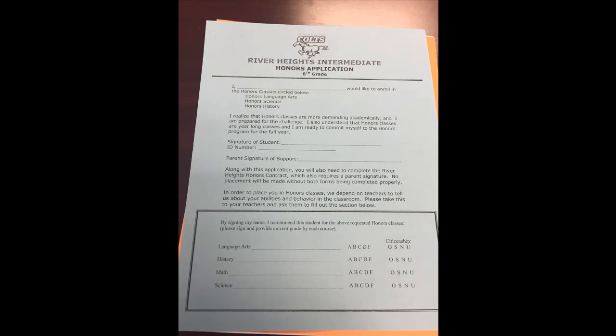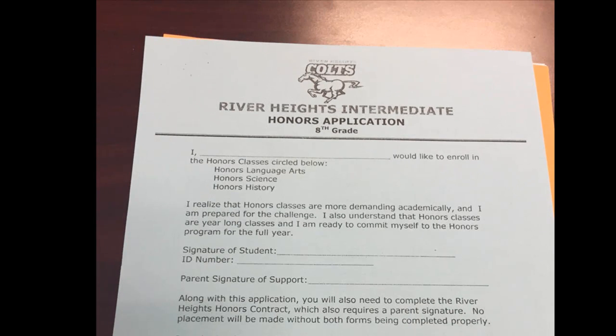Now, the next page is the honors application. If you're going to take honors, you have to fill out both sides of this application. The first side is the honors application itself, where you circle which classes you want to take as far as honors. And again, you've already indicated that on that first page, but still I want you to circle this so I know that when we read this contract, we know which classes we're talking about.